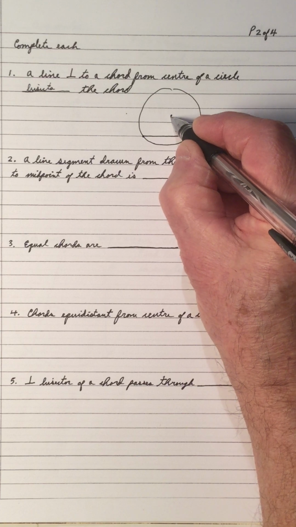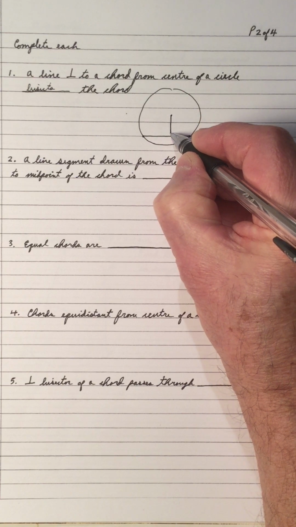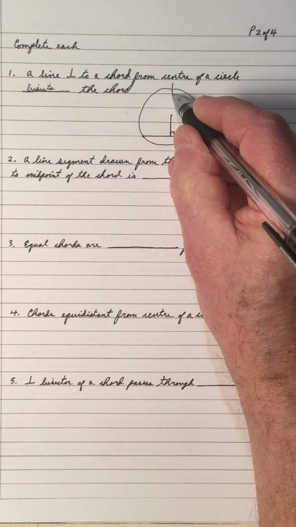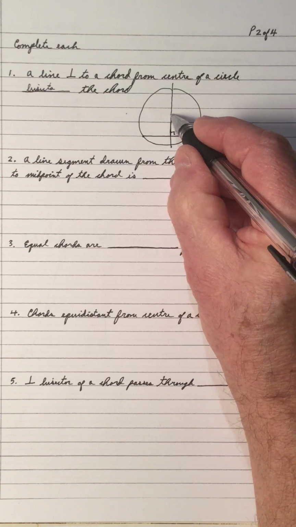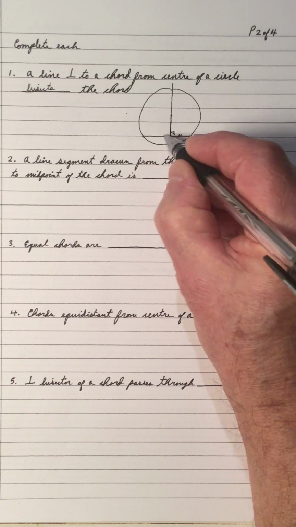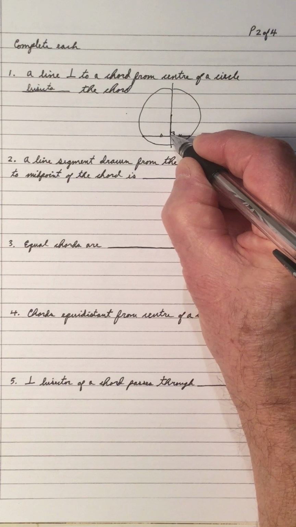So if we draw from the center a segment perpendicular to the chord, we can say we can draw a line if we want to keep on going like that, or just this segment here. If it's perpendicular to the chord, then it will bisect the chord. That means this point right here is the midpoint.